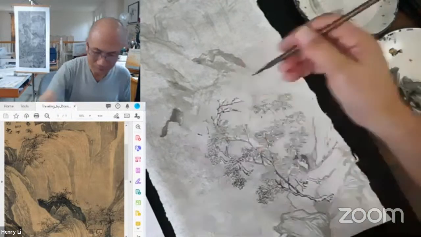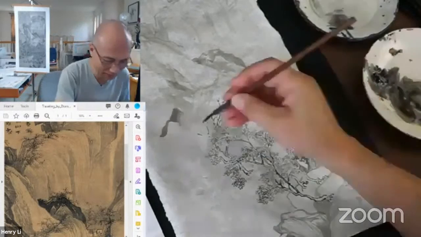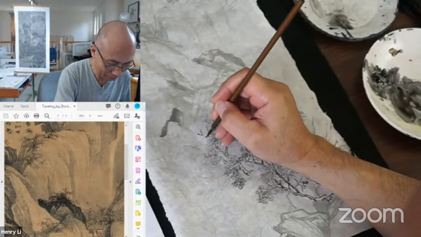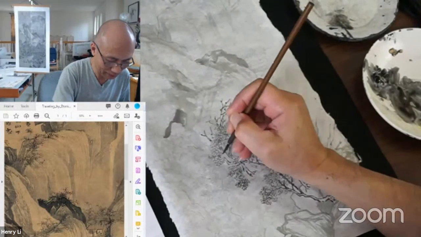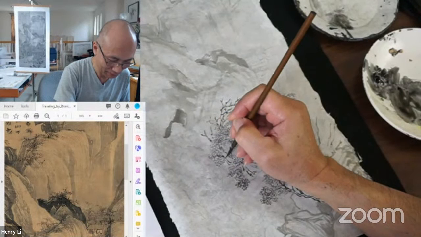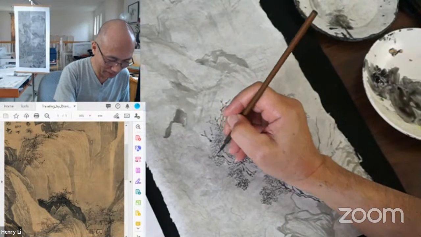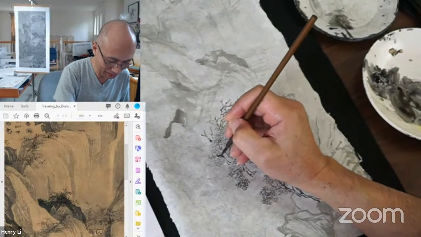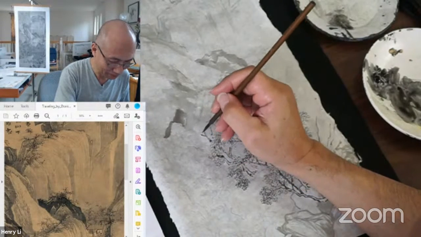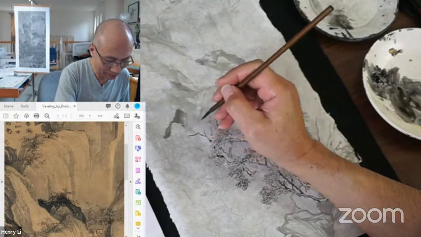Okay, here we go. The last one here. We can use even lighter ink for this. Actually, it goes a little, not straight there. It takes a turn in the middle somewhere, and then goes there, and then goes there.